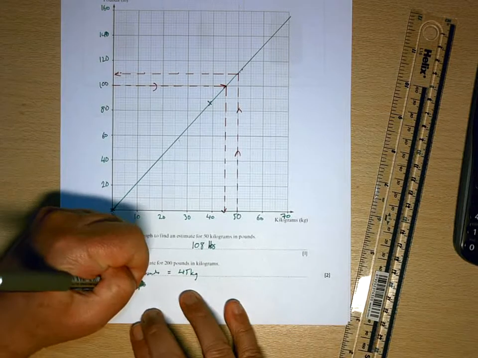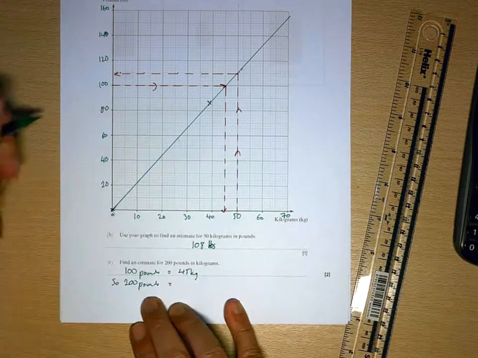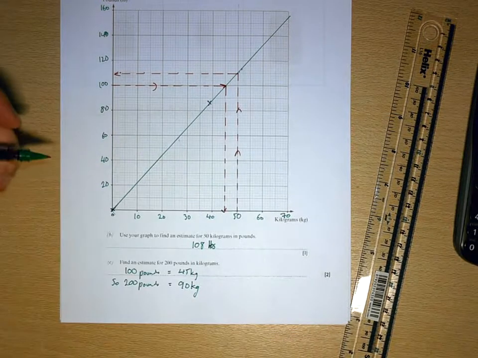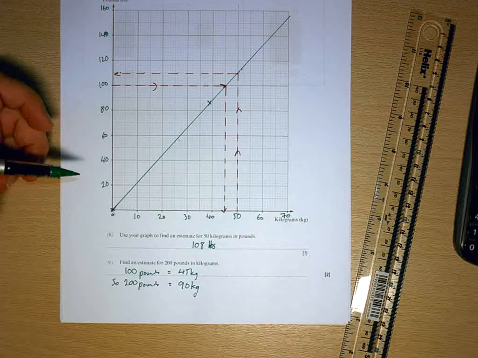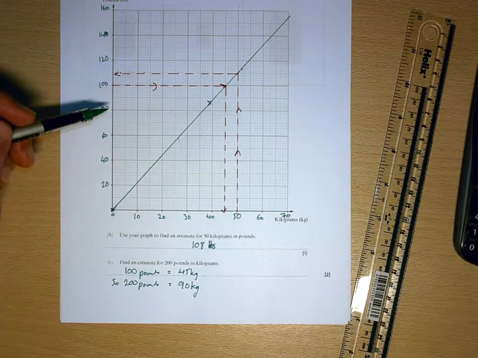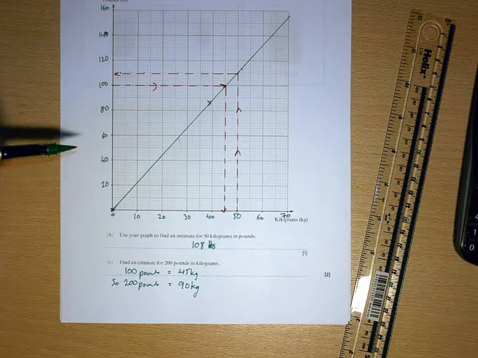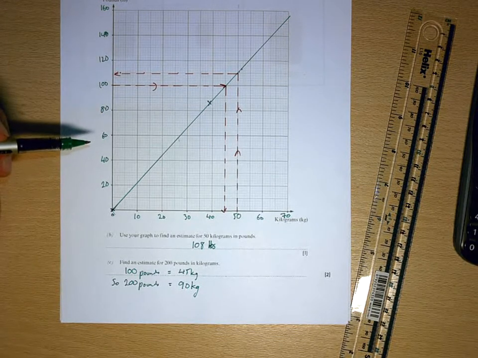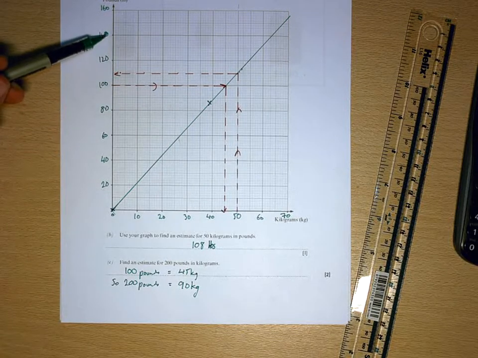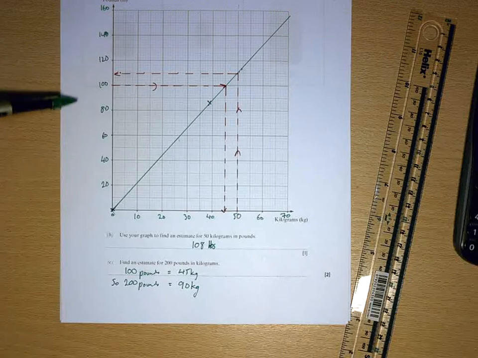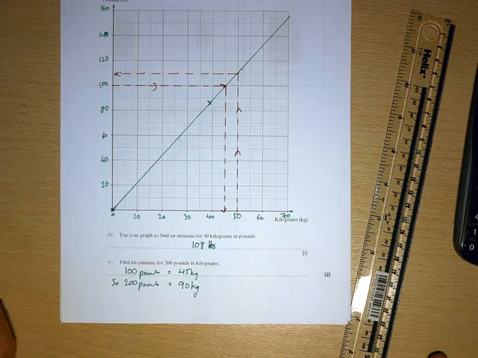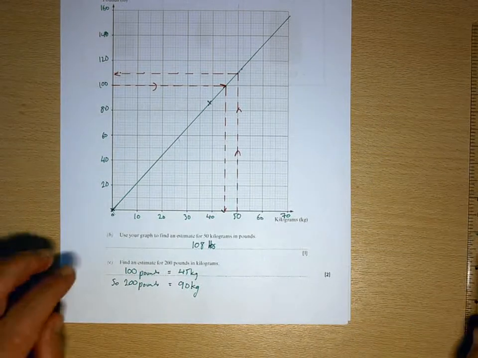So 200 pounds is twice that, 90 kilograms. So when you're presented with a conversion graph where you're asked to find something that's off the chart, that's what you do. Another way you could have worked that out, you could have read off, say, 140 and 60 and added them together. So that's another way you could go about solving that question.